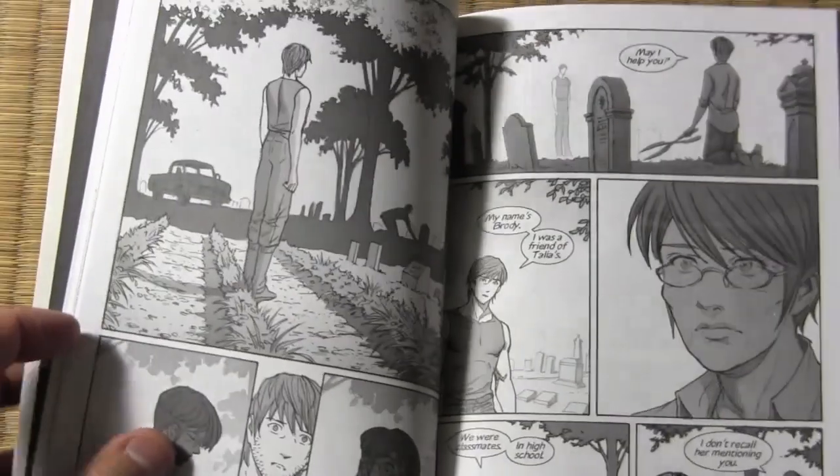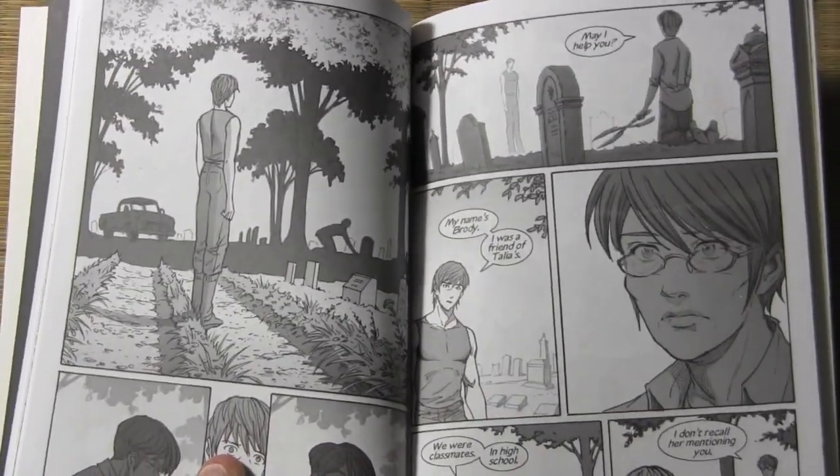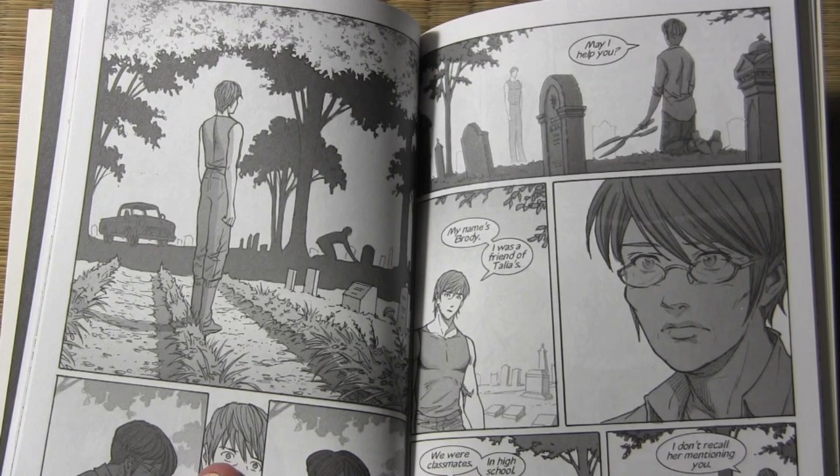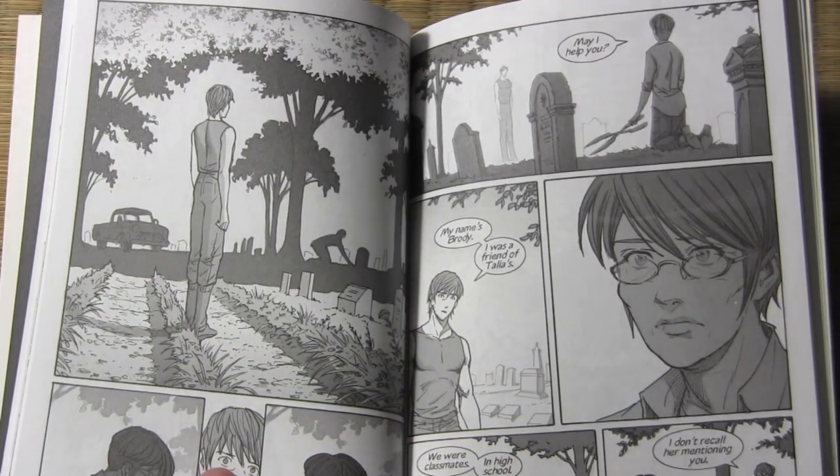So that's something to keep in mind for your own stories. If you have more than one location, consider making them visually strikingly different.